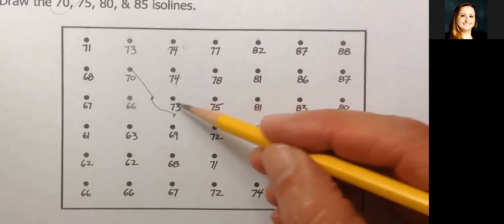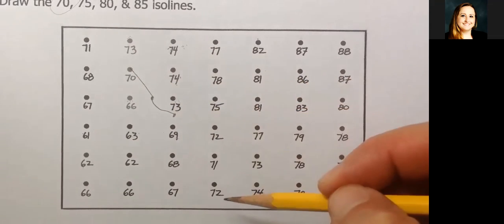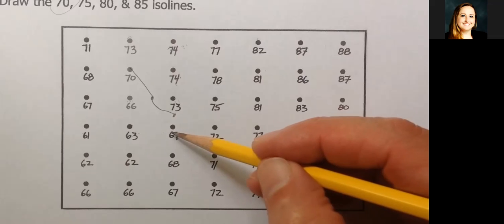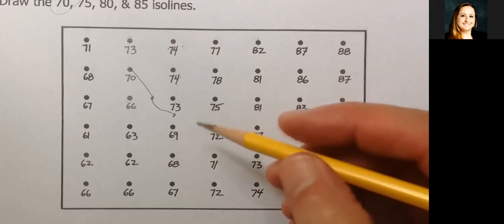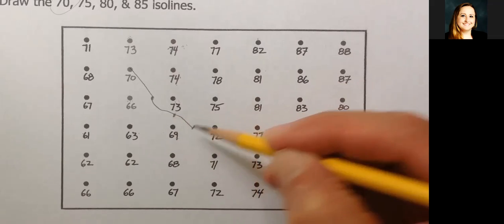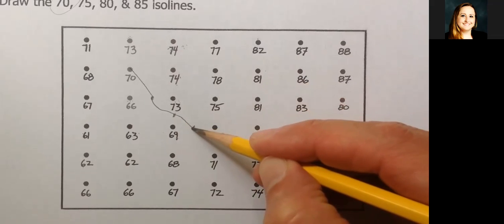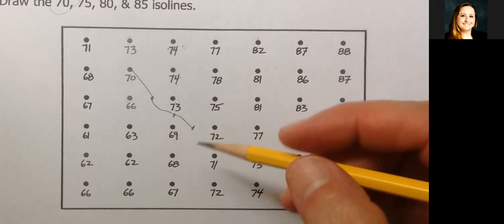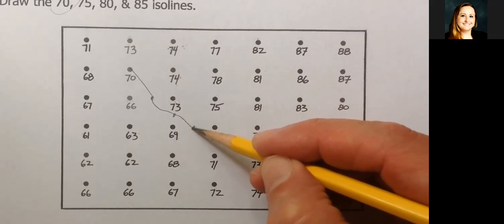So now we're here. Where's the next 70? Is it between 73 and 75? No, those are too high. These two numbers here, too high. Is 70 between 69 and 72? It is. So now you go here. So I call this like a stepping stone method. You put the little dots and you kind of just jump to the next one. So you're only just looking in a small area, and it really helps people draw these.